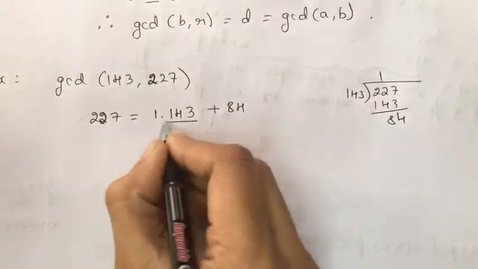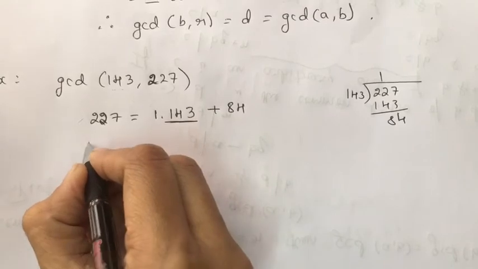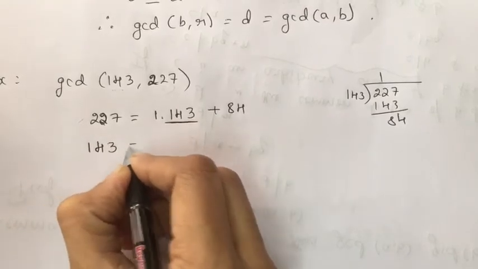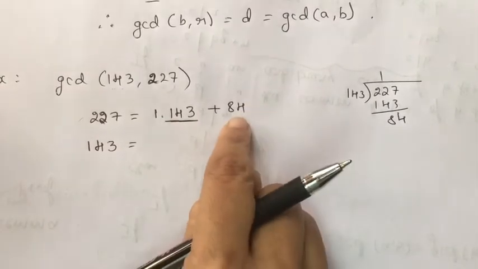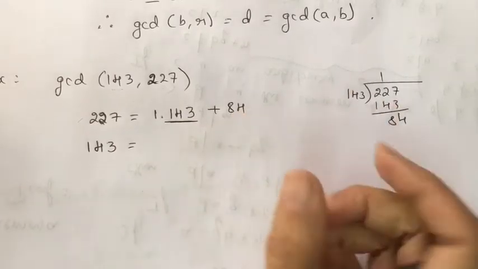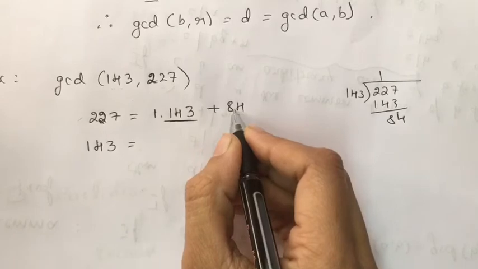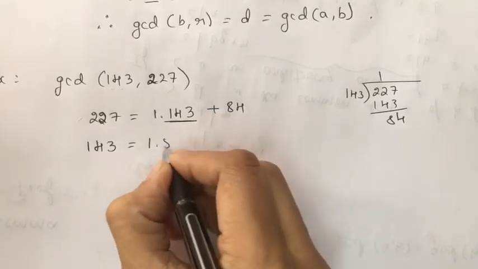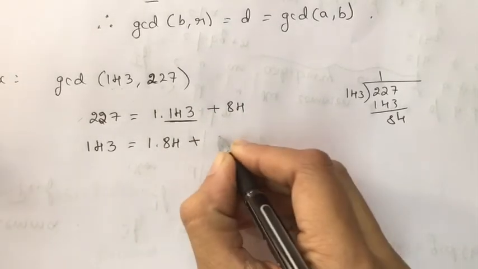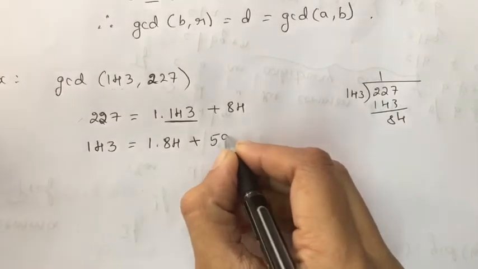Now take up this b, 143. I have to write it as a product plus some other remainder. Only once I can multiply, and I'll get the remainder as 59.